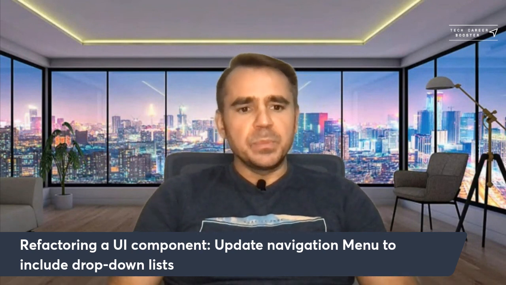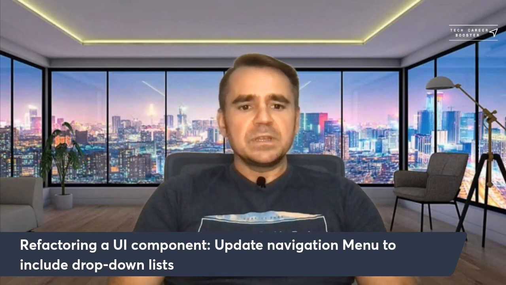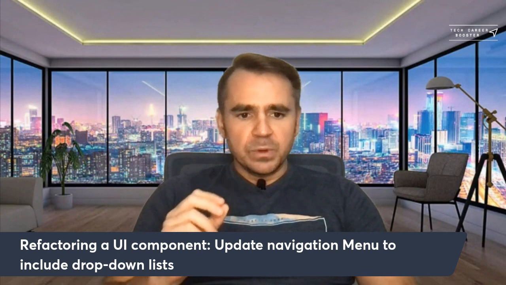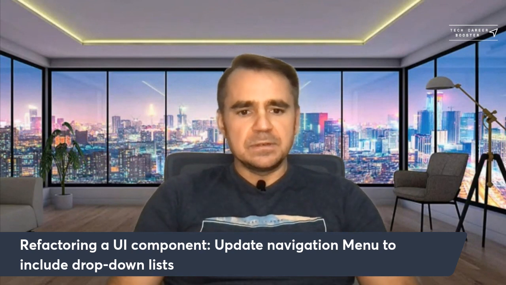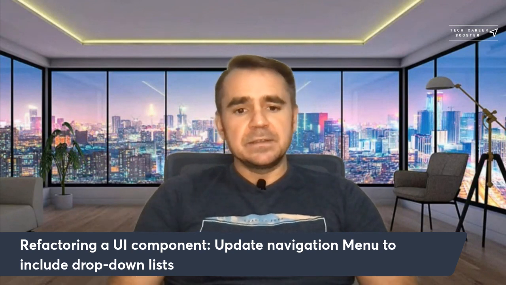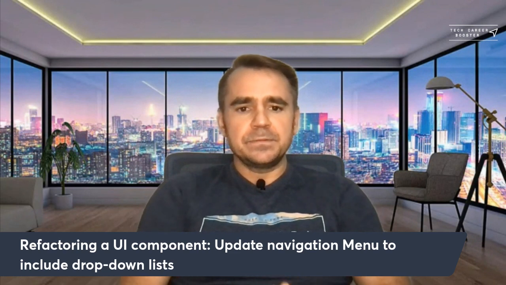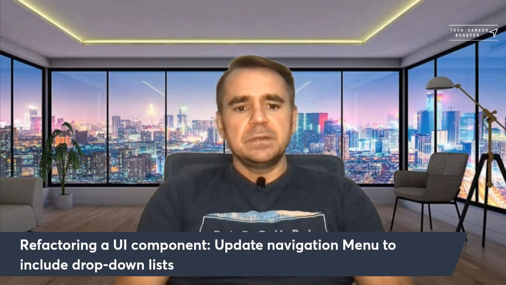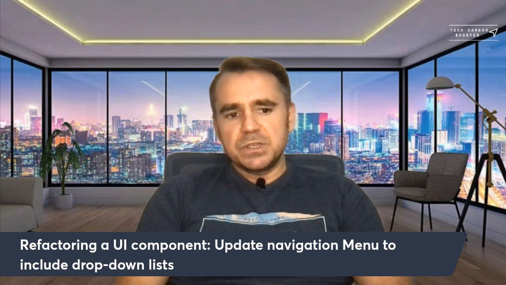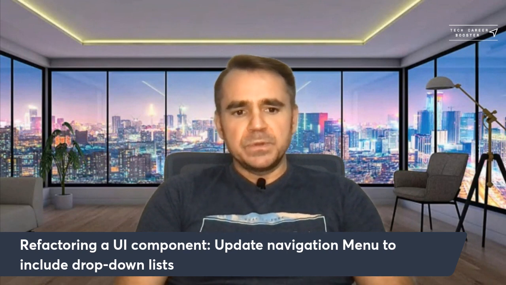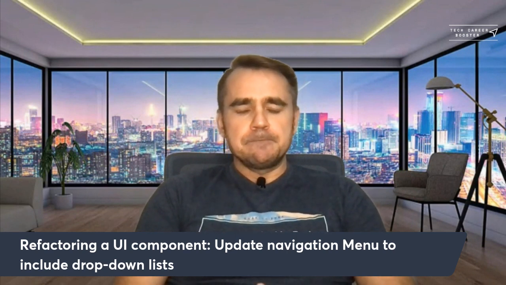One example could be refactoring a UI component. What is a UI component? UI components are all the components you can see in the user interface. And which components are those? In that day in the life of a front-end dev, he's going to be updating the navigation menu to include a drop-down list. So what's that?